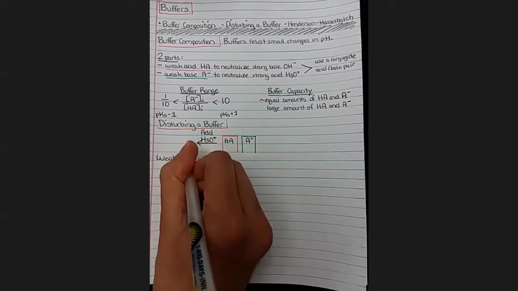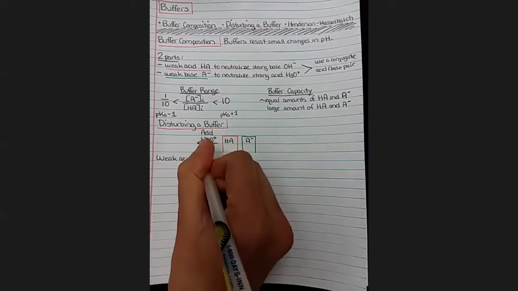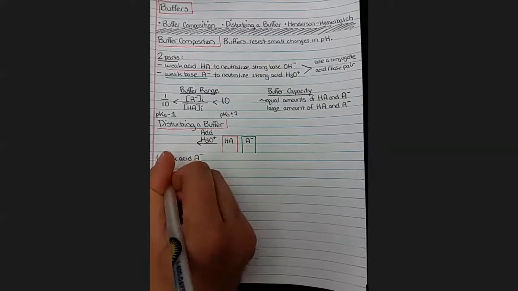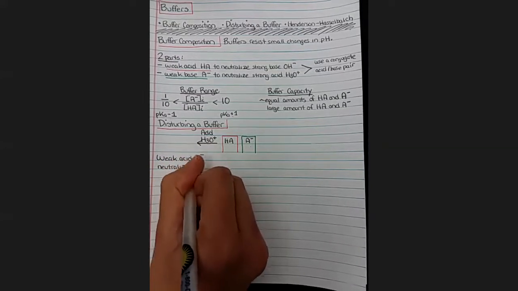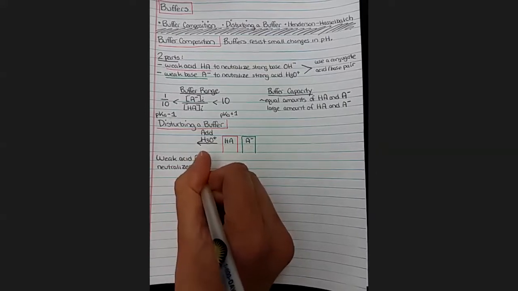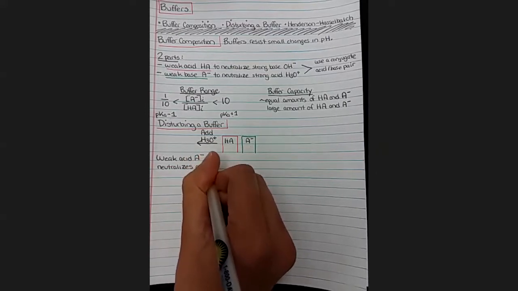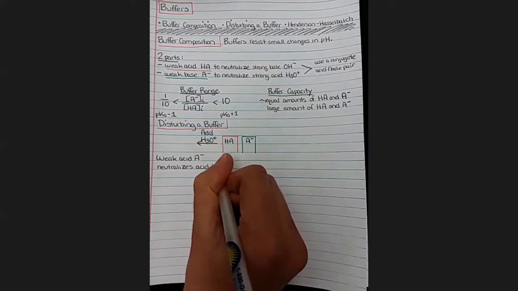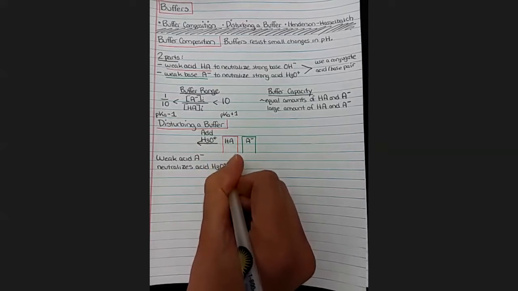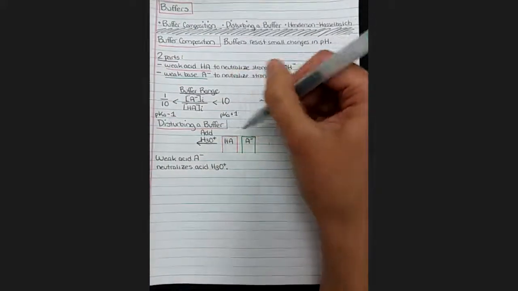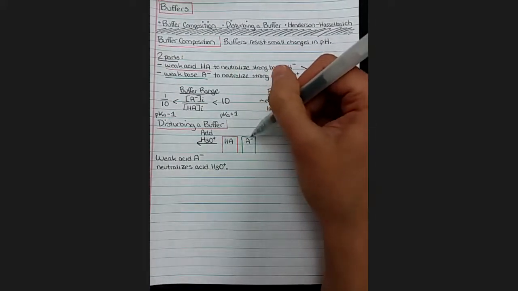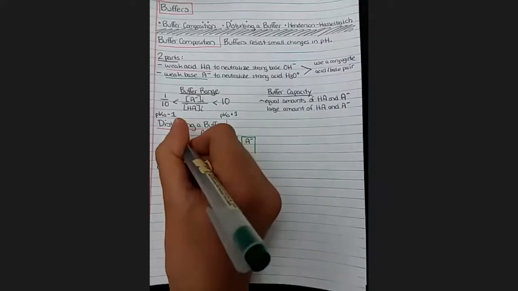So when disaster strikes, our weak base, A-, neutralizes our strong acid, H3O+. How does that affect our bar graph? Well, if we're using the weak base to neutralize H3O+, that bar is going to decrease in height.